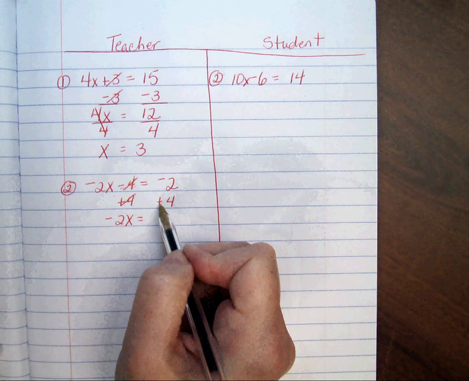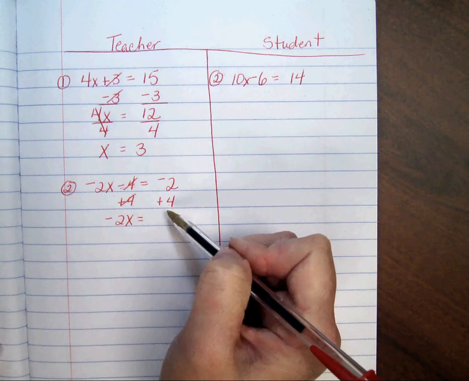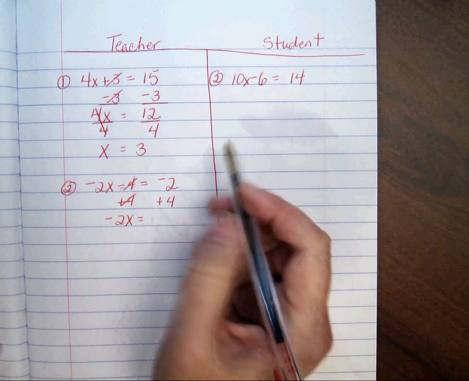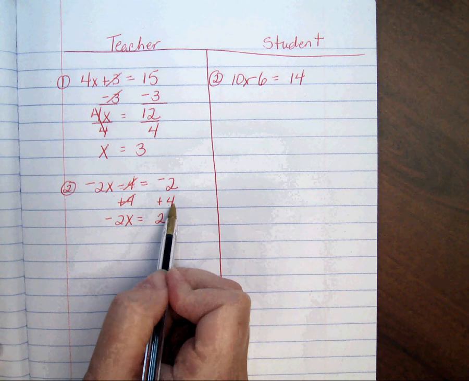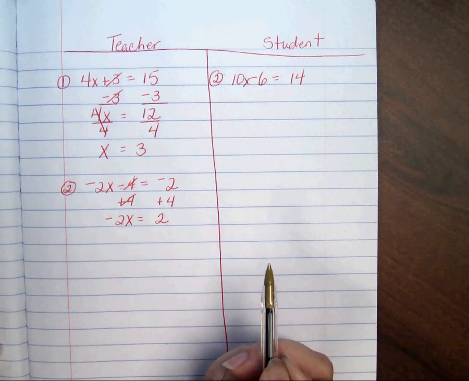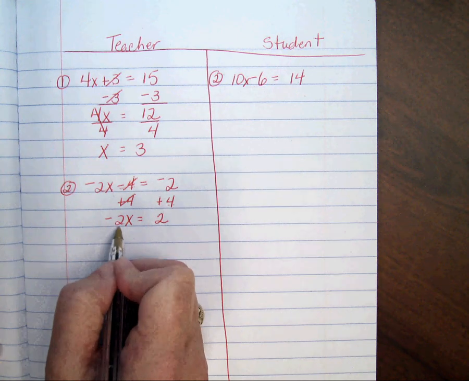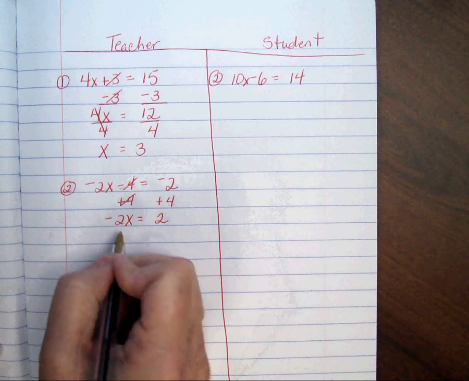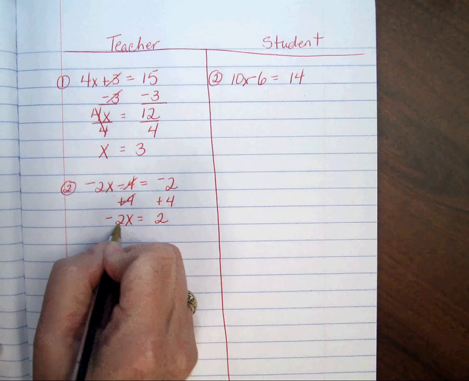Now, negative 2 and positive 4, those are different signs. Different signs subtract. So, if I subtract 4 minus 2, I get 2, and it's positive because I've got more positives than I do negatives. Okay, now we're ready for step 2, because I don't want to know what negative 2x equals. I want to know what just 1x is equal to. So I've got to get rid of that negative 2 that's attached to the x. Right now, that negative 2 is multiplied by x.